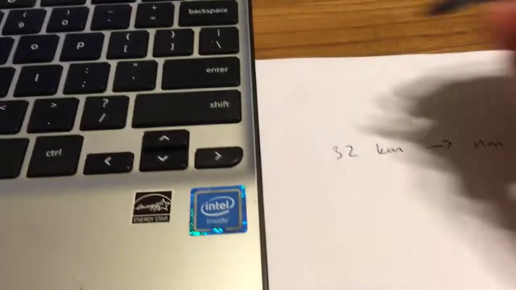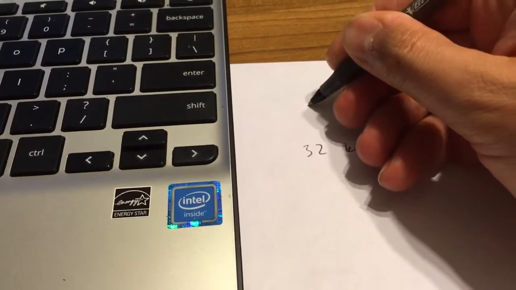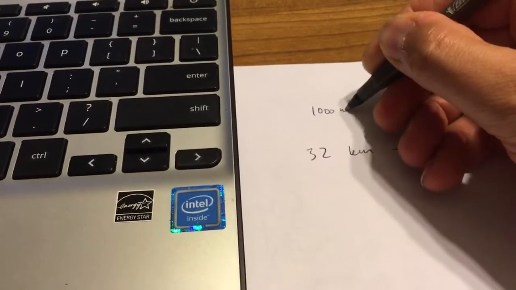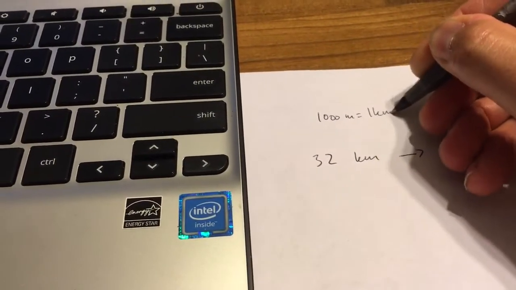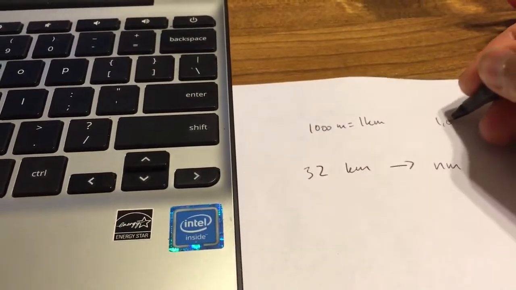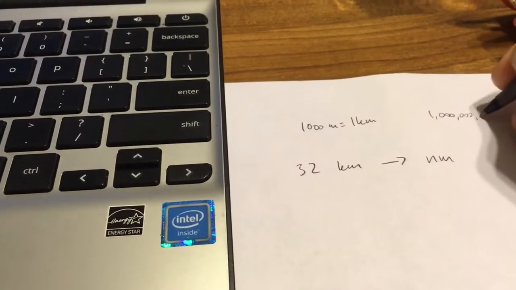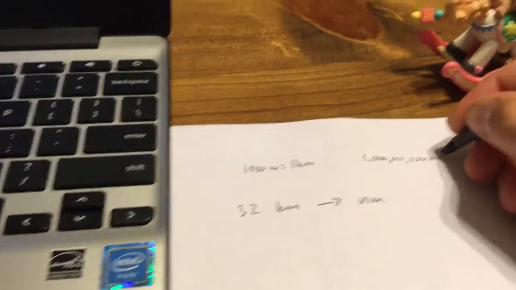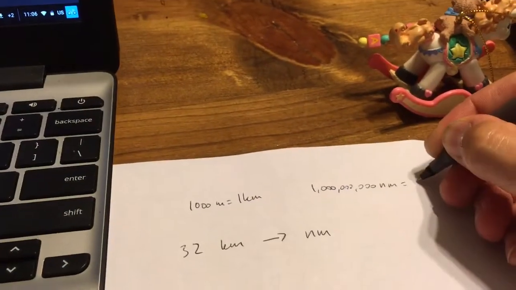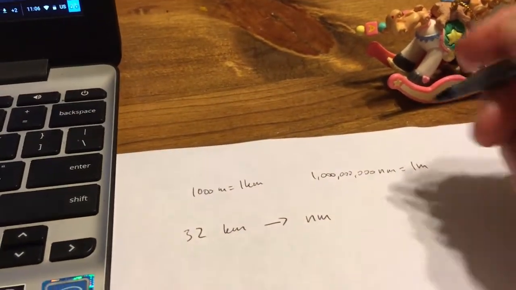So we can use those relationships to do the conversion. Here are our two conversion factors. We know that 1,000 meters is equal to 1 kilometer, and we know that 1,000,000,000 nanometers is equal to 1 meter.